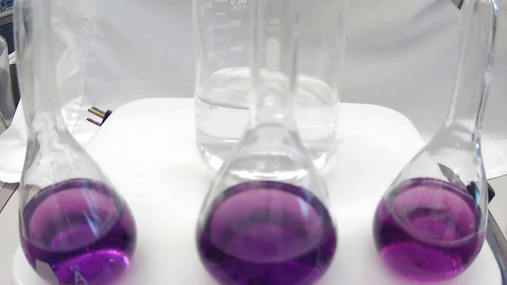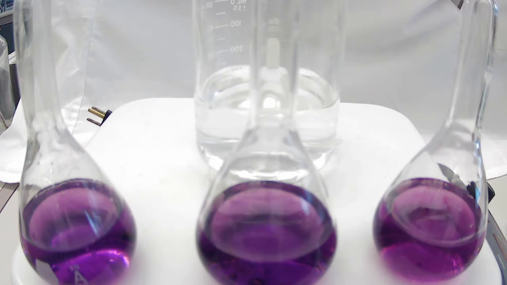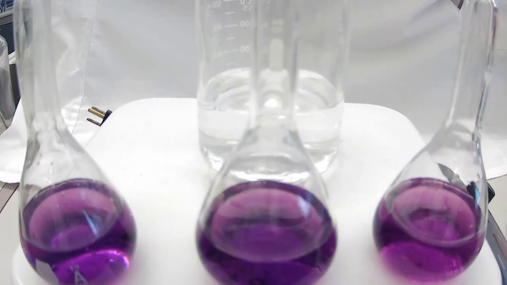I'll explain what's going on with this demo in a little bit, but what we have are 3 vials here, and each of these 3 vials contains the same chemical. It's a cobalt complex. And we're going to look, it's actually an equilibrium with two entities, which I will put up on the tablet in just a bit.